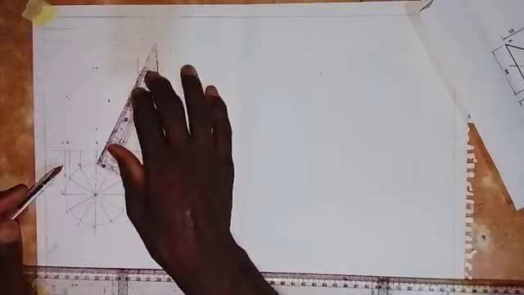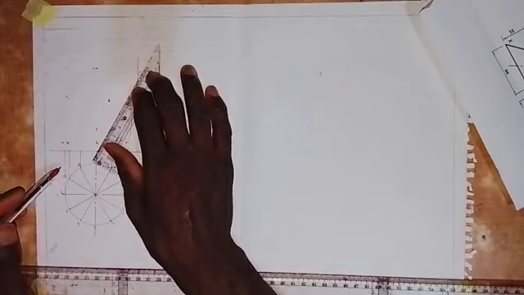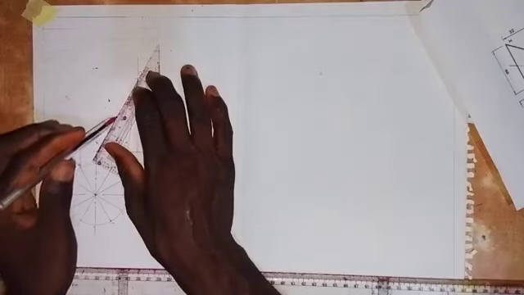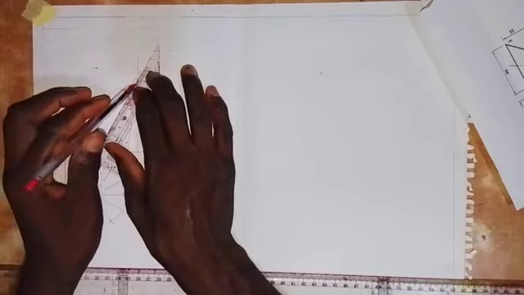So we have this. Then this one is a center line. I will draw it as a center line like this.